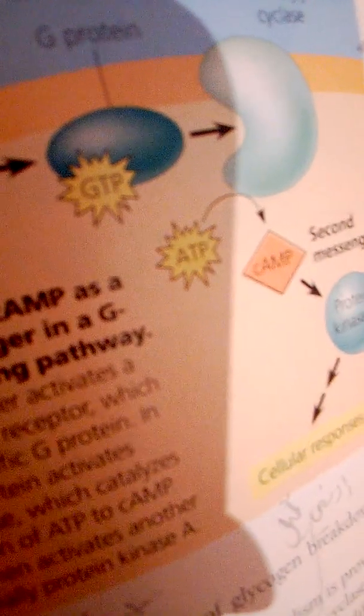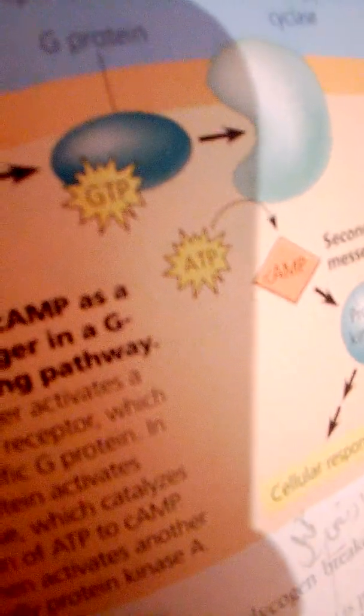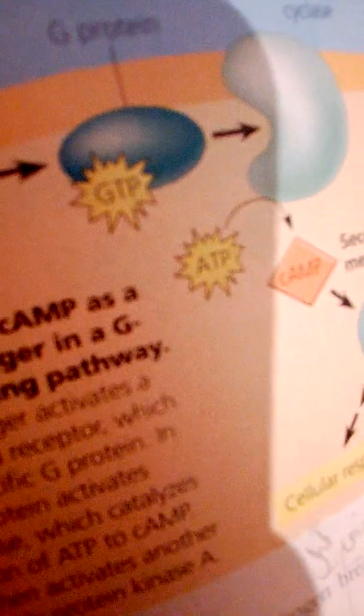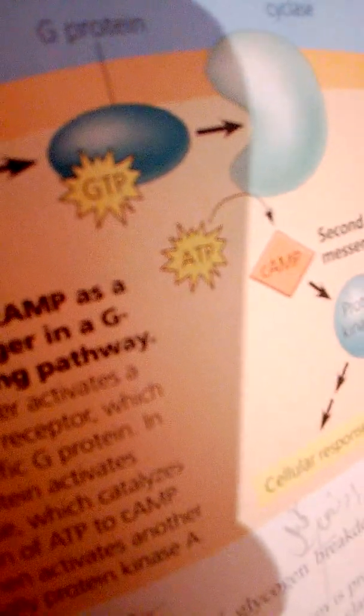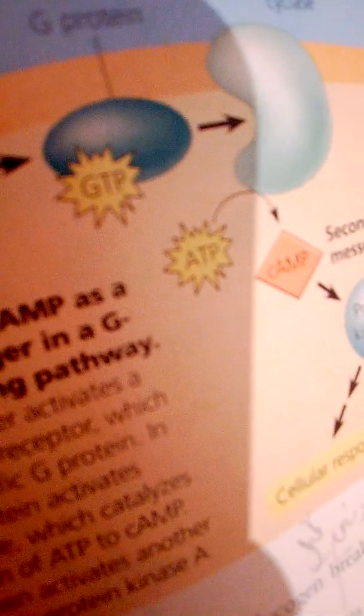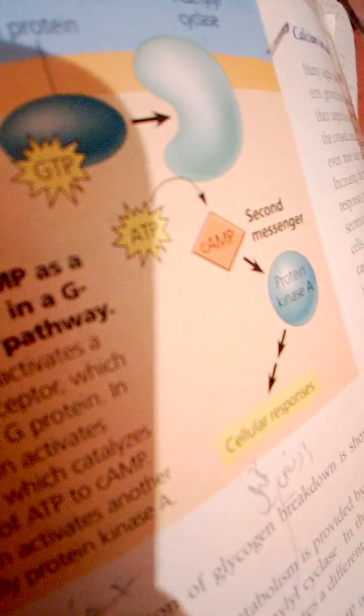Further regulation of cell metabolism is provided by other G protein systems that inhibit adenylyl cyclase. In these systems, a different signal molecule activates a different receptor, which activates an inhibitory G protein. Now that we know about the role of cAMP in G protein signaling pathways, we can explain in molecular detail how certain microbes cause disease.